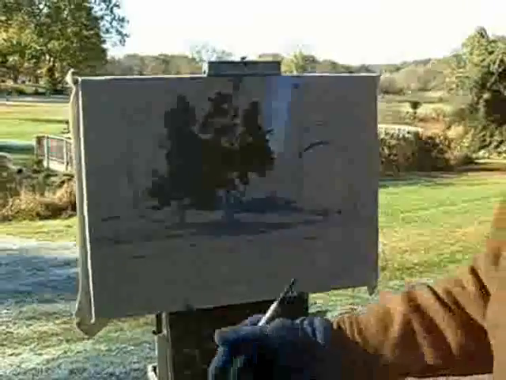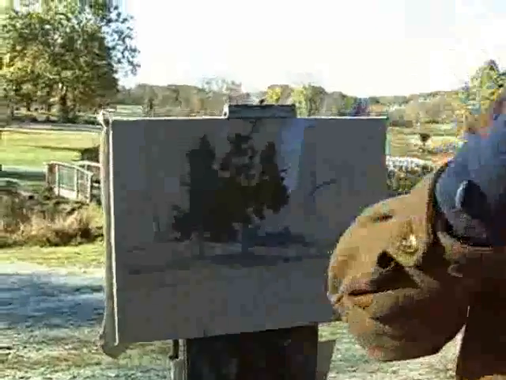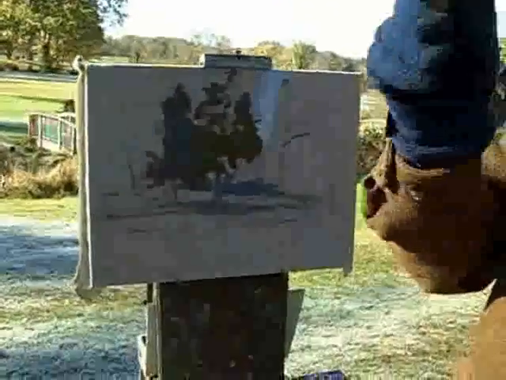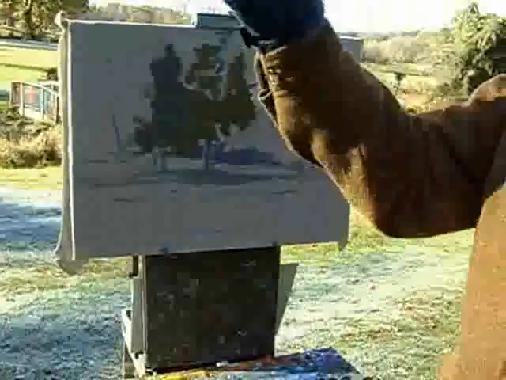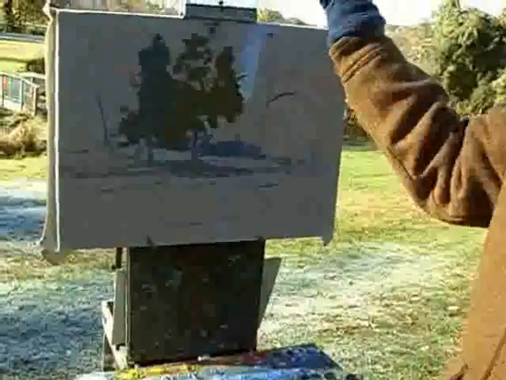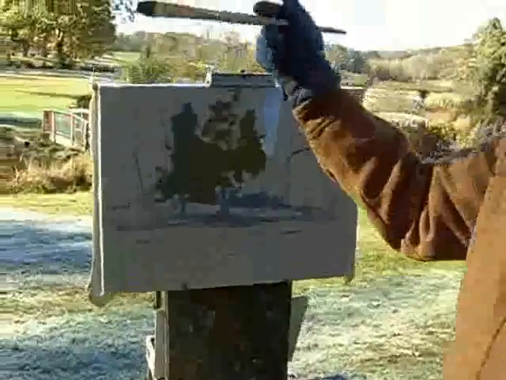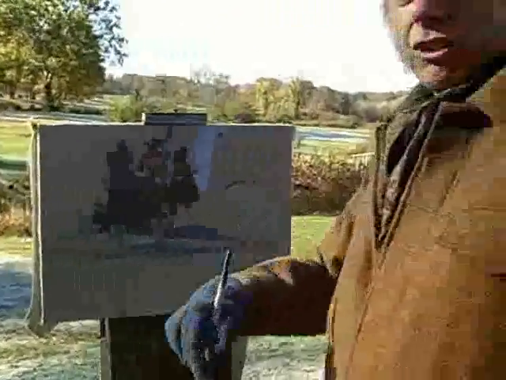So the principles are the same. I noticed that someone's going to do some watercolors. It's the same light, same idea. The only thing is, with watercolor you may have to start with the lighter tones first.